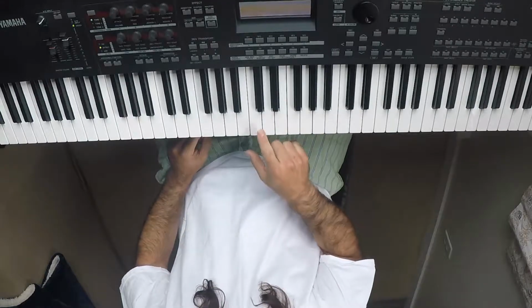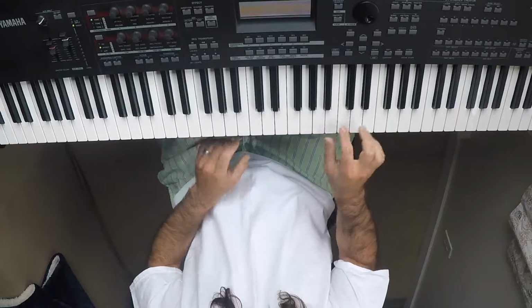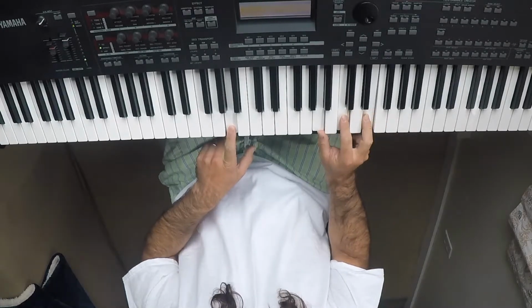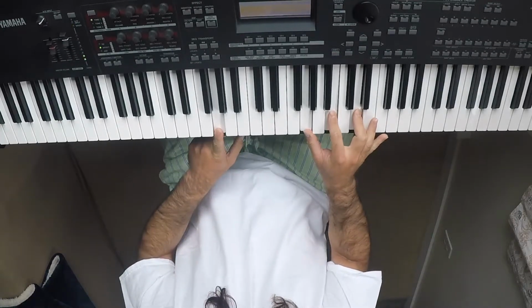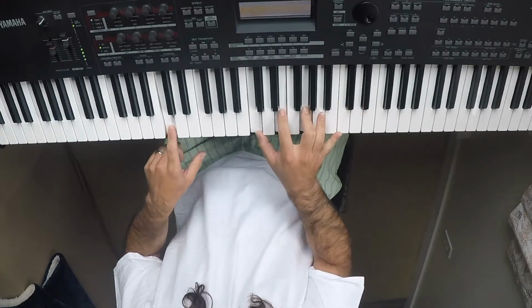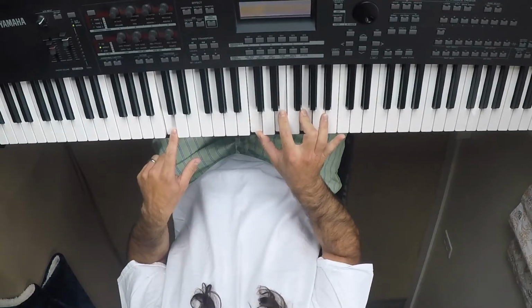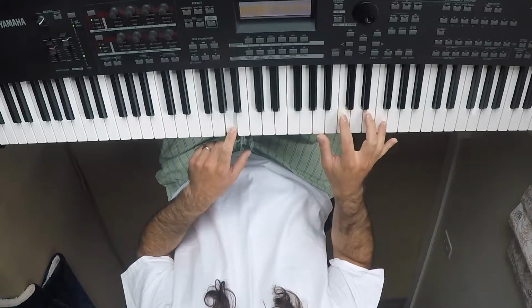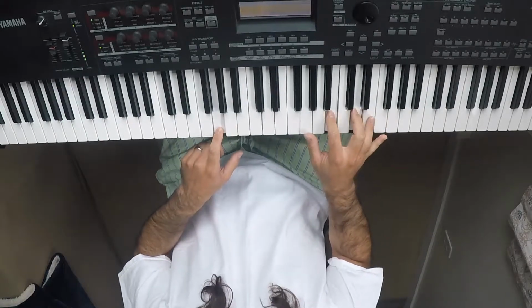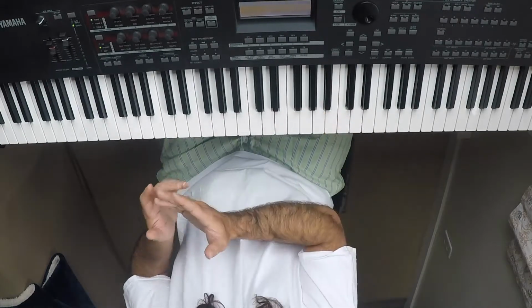In the key of C, Reckless Love is 1, 2, 3, 4, 5, 6. Starts with 6. It's 6 minor, 5, 4, 1. That's it. 6 minor, 5, 4, 1. And I'm just going to say 6. 6 is always going to be minor for the most part. So 6, 5, 4, 1.